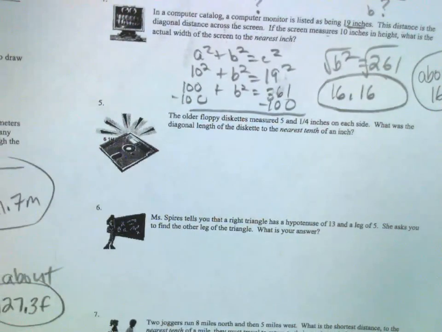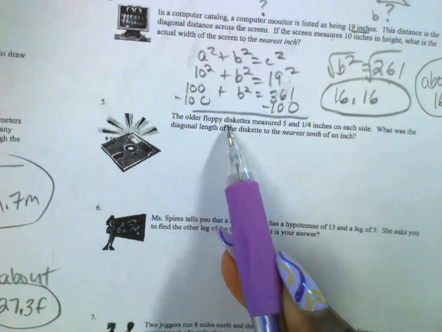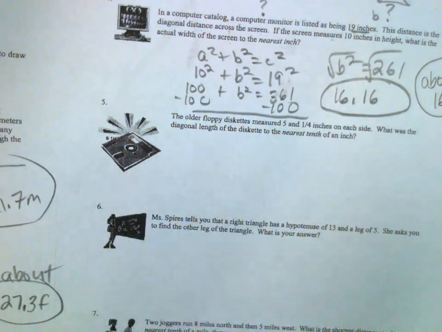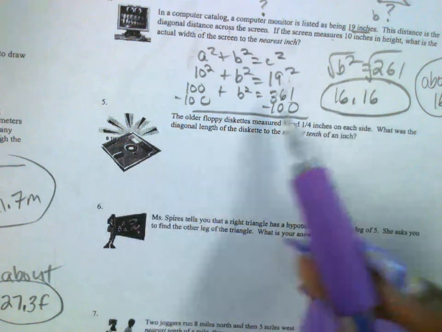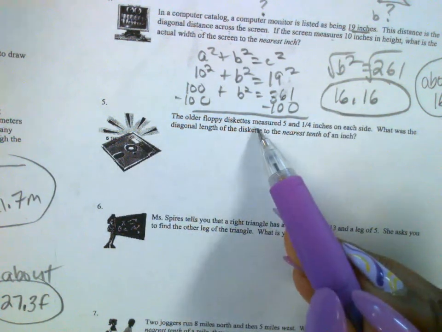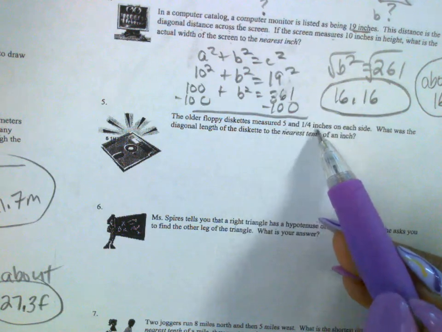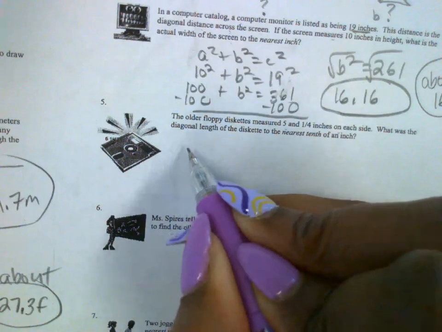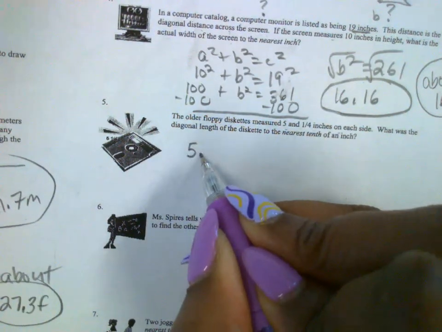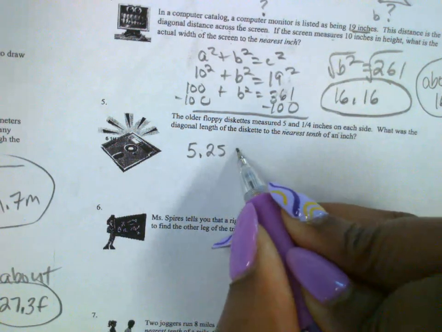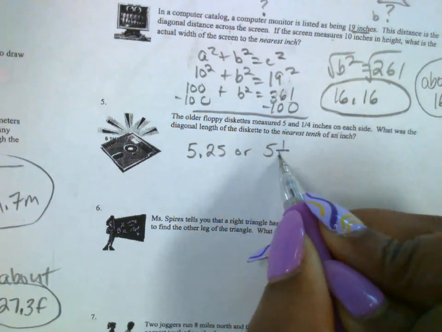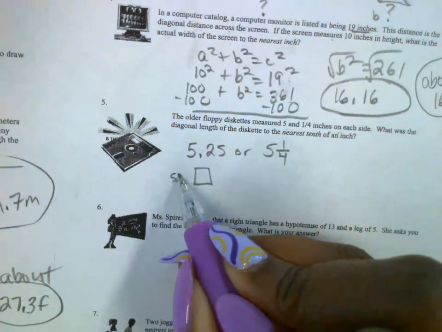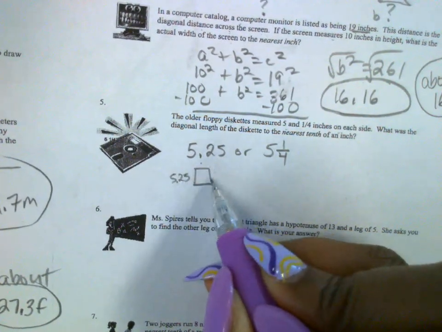Don't forget one more clue. The older floppy disk, this is a floppy drive, that used to be what they saved information on back in the day. But it's a rectangle shape. Measures 5 and 1/4 each side. So it's a square. So each side is 5.25, or you can write it as 5 and 1/4, whichever way you want to write it. But each of the sides are that.